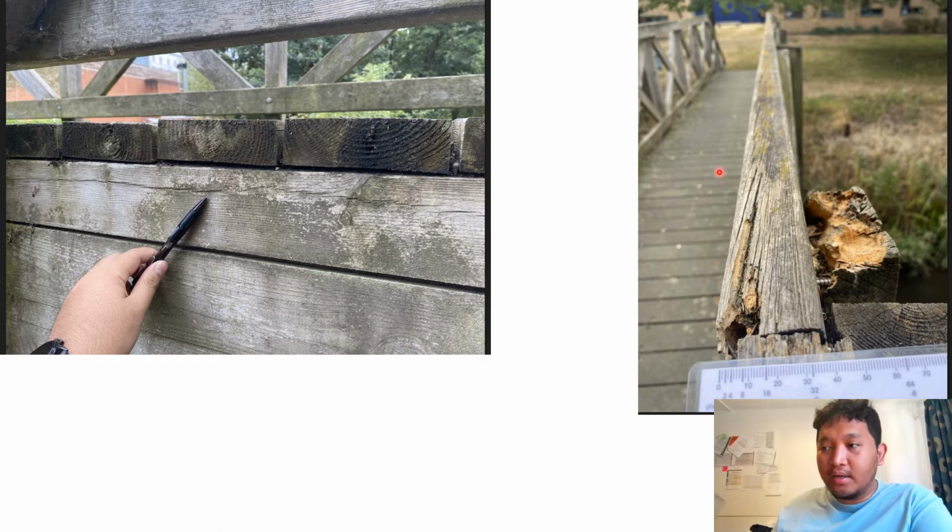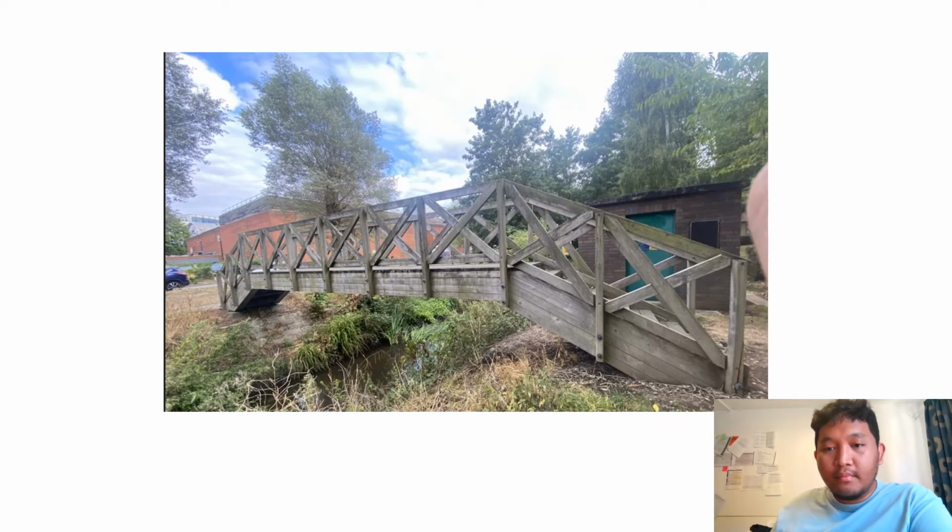These bridges cannot handle the power of the air that pushes the bridges. So what I found is a crack here and also here, which is a big crack.